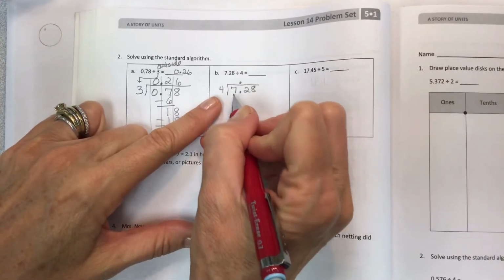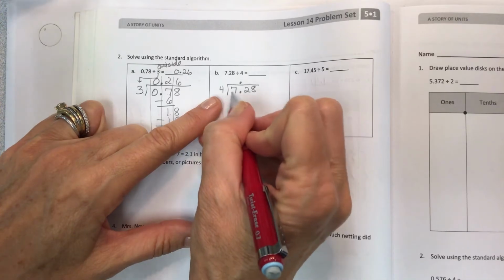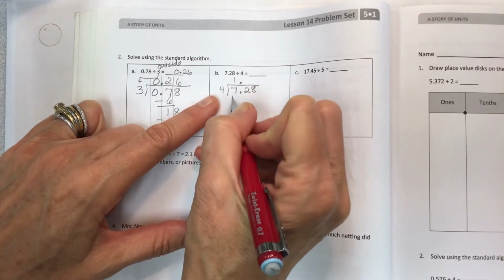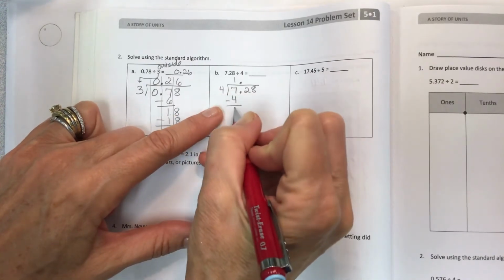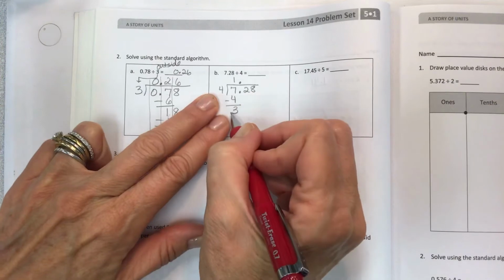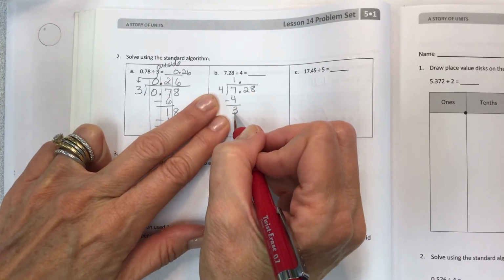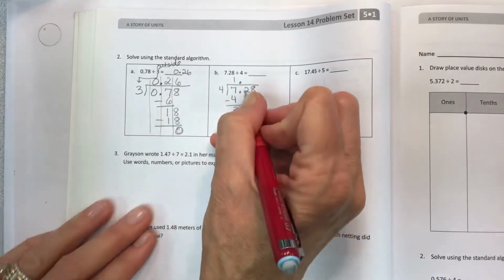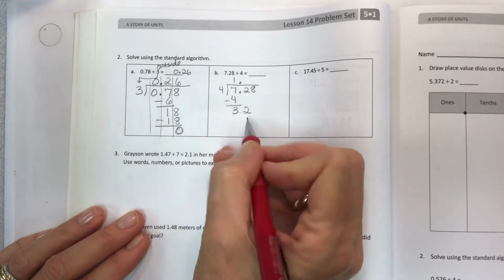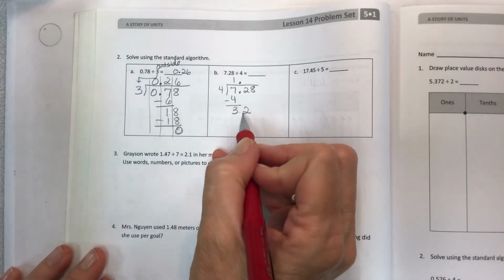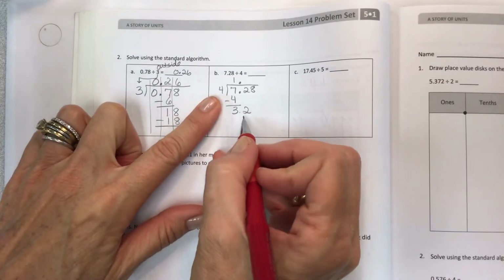Now let's start dividing. I have enough here, so how many 4s can you fit into 7? 1. 4 times 1 is 4. Subtract, the difference is 3. 3, compared to 4, 3 is less than. So even though it's a lot, it's still less than, which means it's okay. I can bring down the 2. Now I have 32 tenths that I'm dividing by 4.